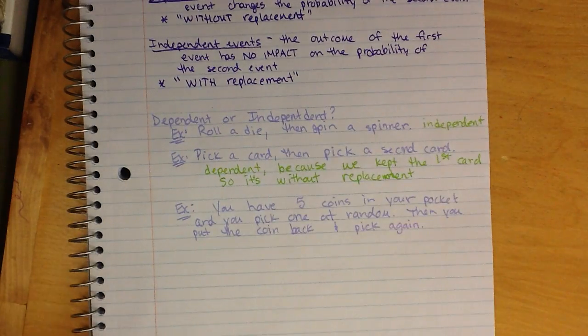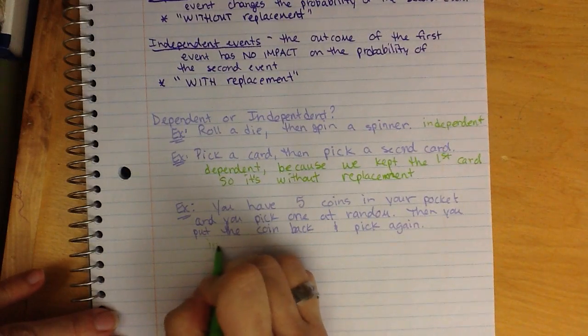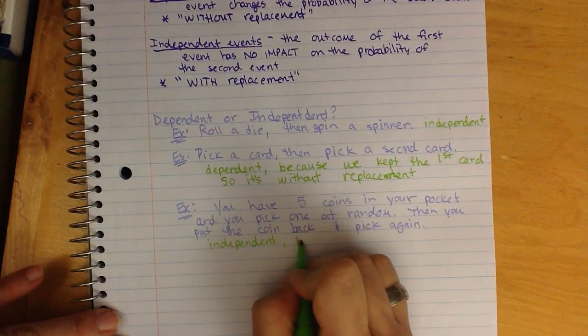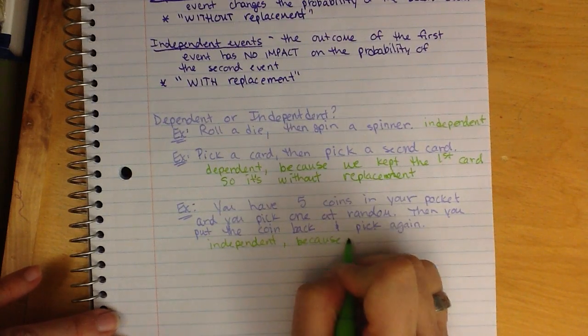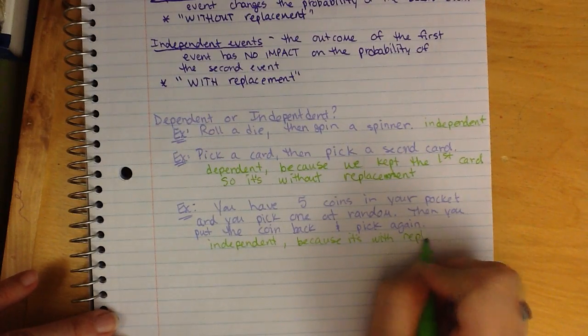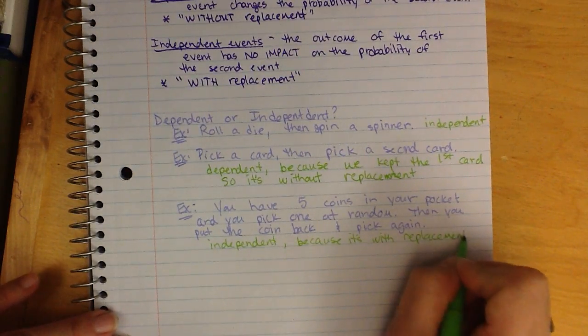Would that be dependent or independent? Well, that's going to be independent because it's with replacement. We put that coin back. So all of my coins are back in my pocket, so I start fresh.